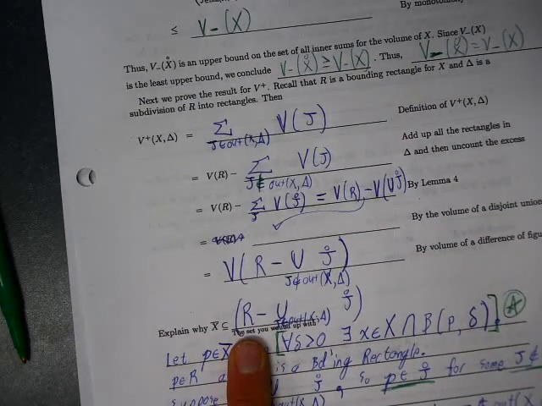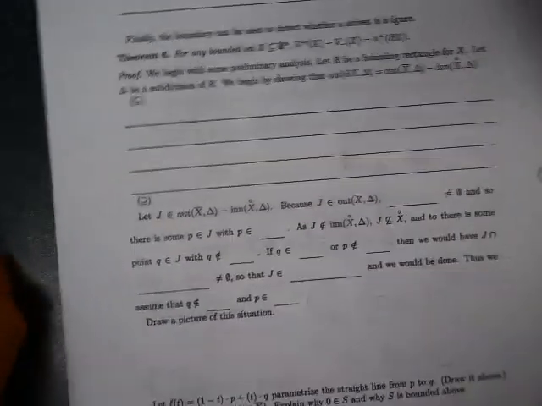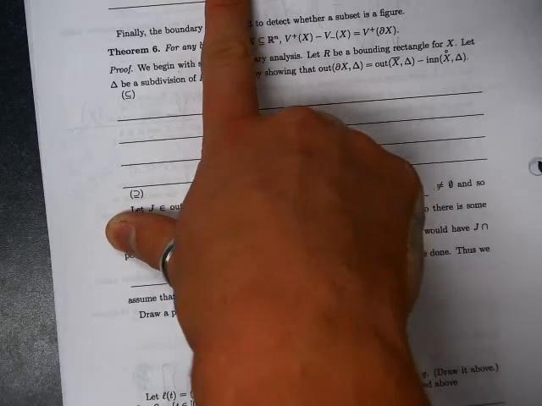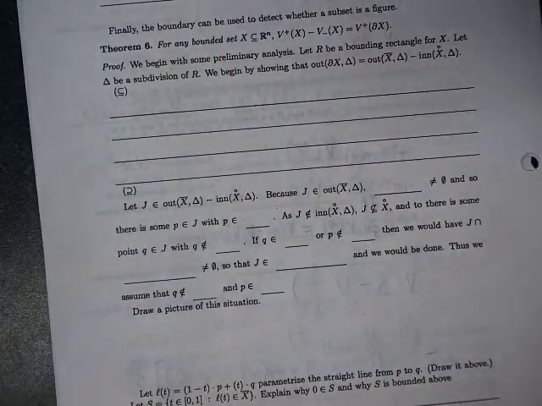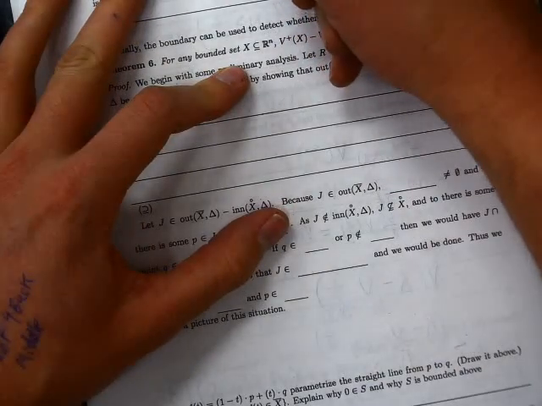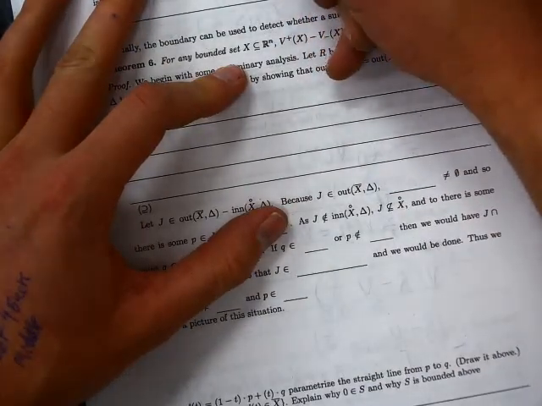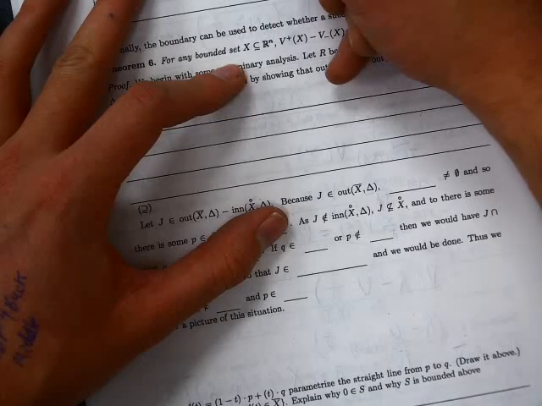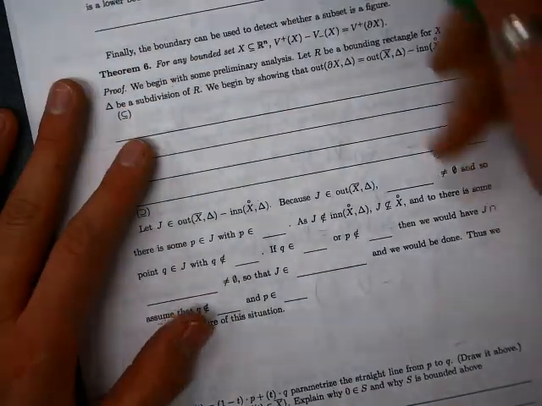But I want to go over to the world of volumes. So that means that the volume of X bar must be less than or equal to the volume of that set. I'll just scribble.